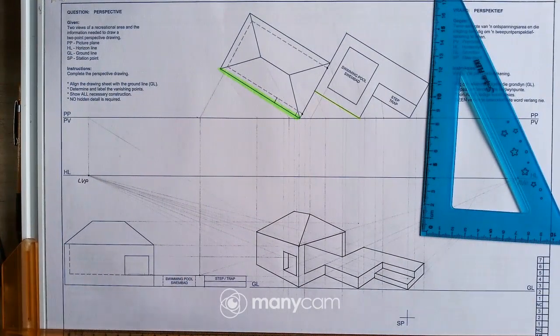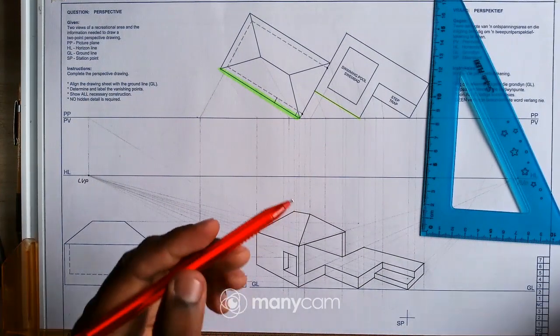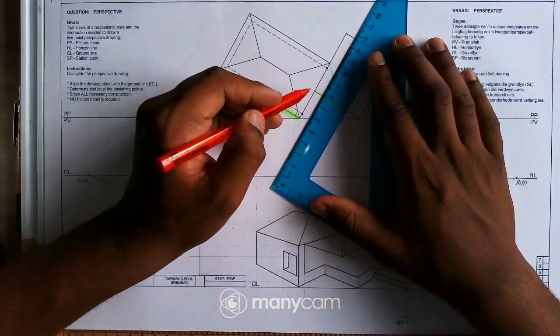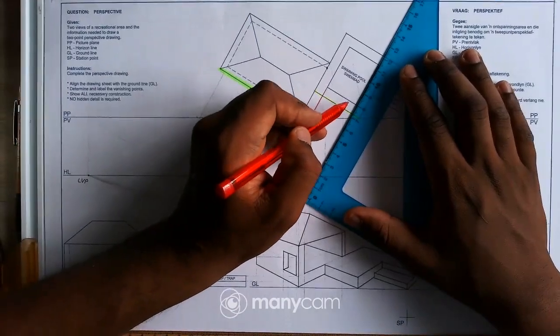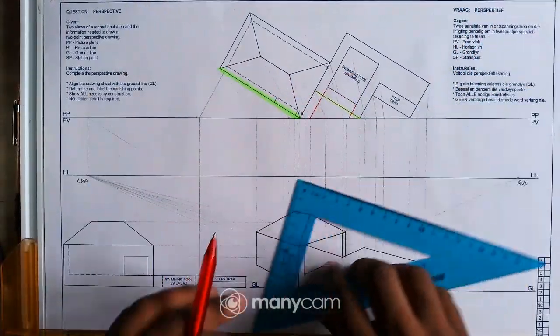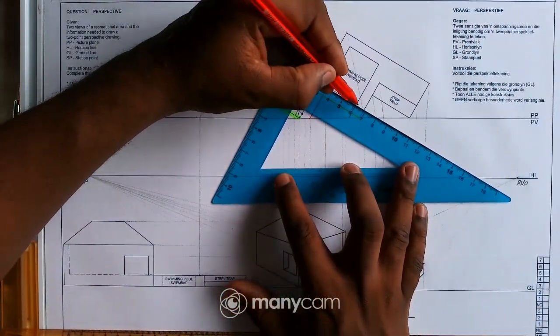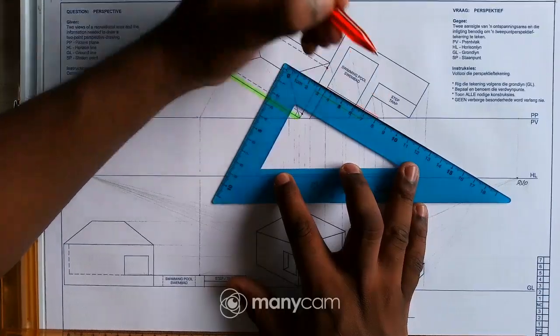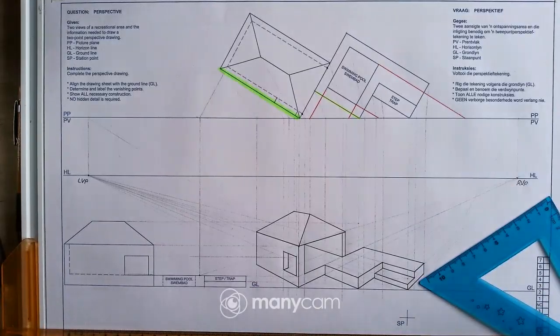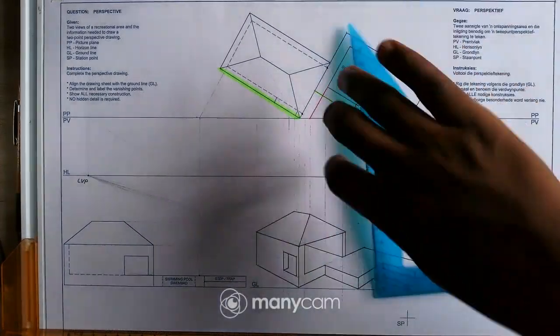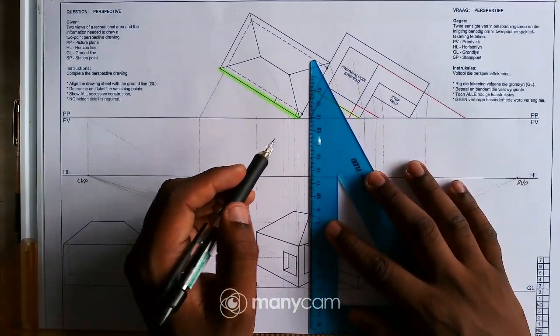Actually, let me use my red pen for those construction lines. Down there, down, and those two, I take them down. I just extend the lines to the picture plane like that. These are construction lines. And then from there I just project them down.